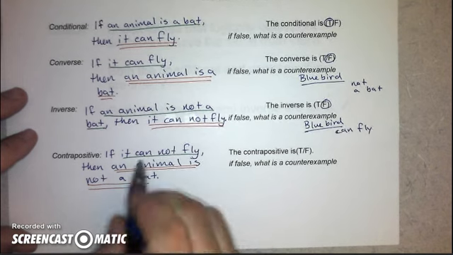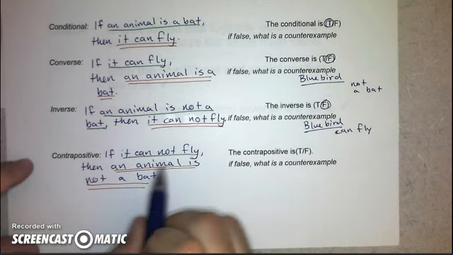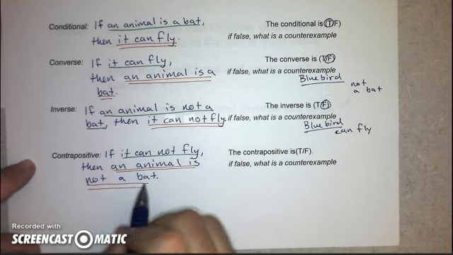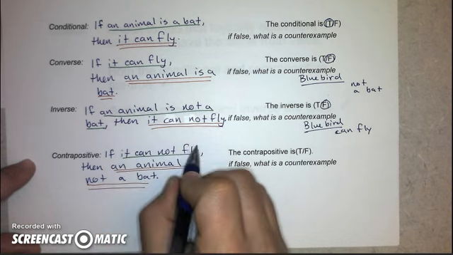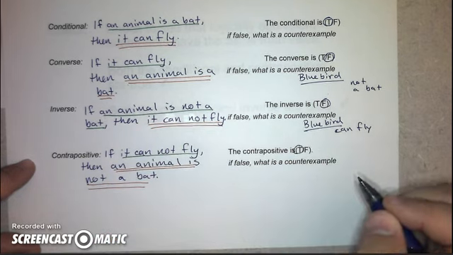And then the contrapositive, and this is where it gets a little confusing because you're kind of talking in double negatives. If it cannot fly, then an animal is not a bat. Well, if I have an animal that cannot fly, then it cannot be a bat because bats do fly. So this is actually true.